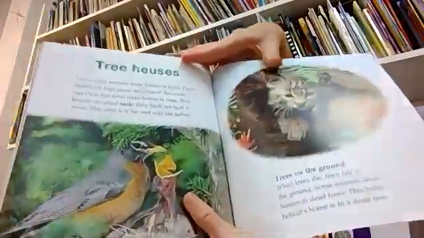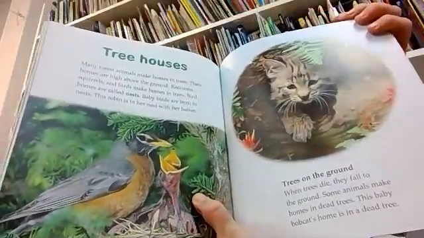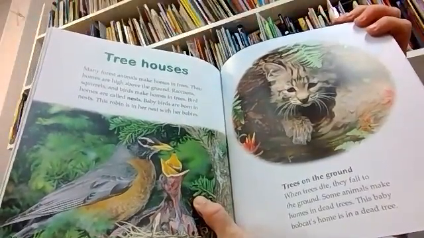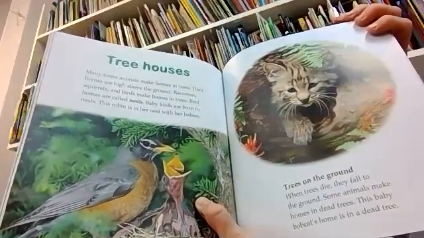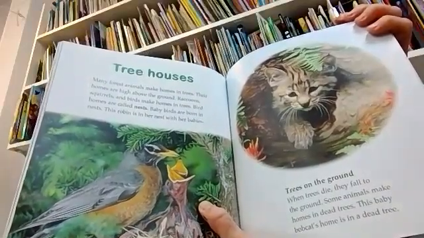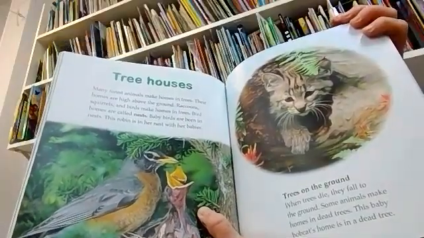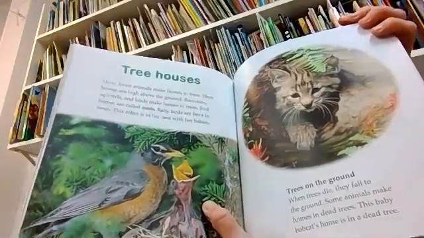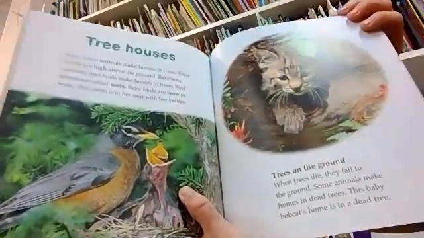Tree houses. Many forest animals make homes in trees. Their homes are high above the ground. Raccoons, squirrels, and birds make their homes in trees. Bird homes are called nests. Baby birds are born in nests. This robin is in her nest with her babies. And it looks like they're hungry, or they're waiting for mom to feed them.